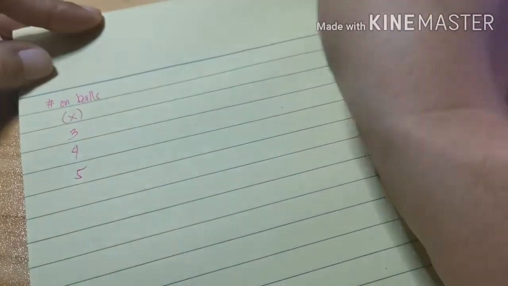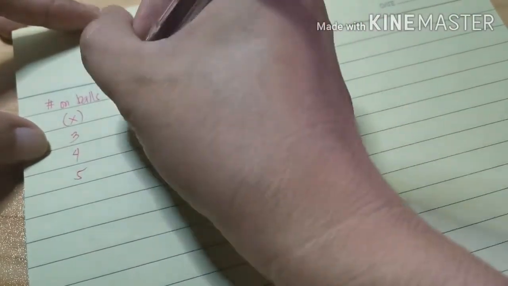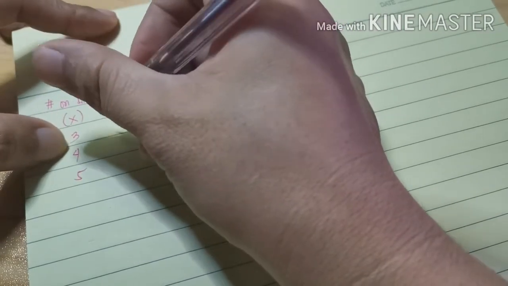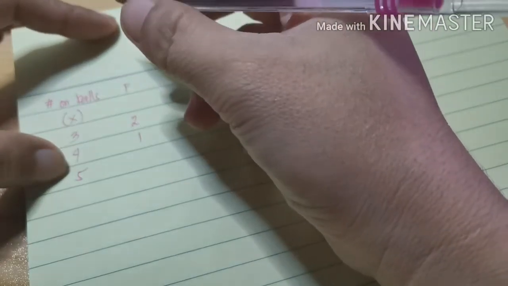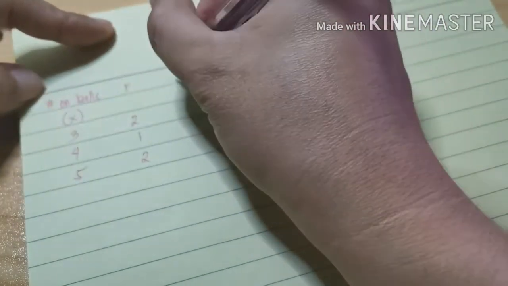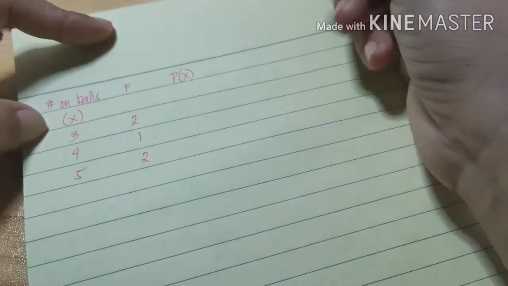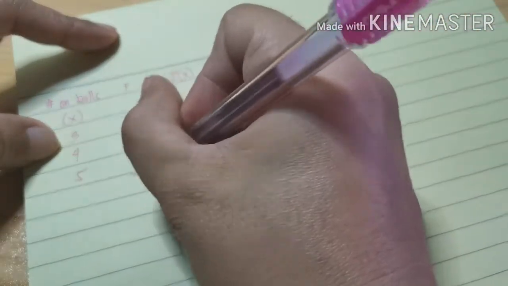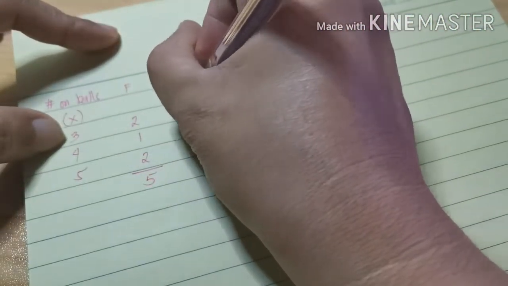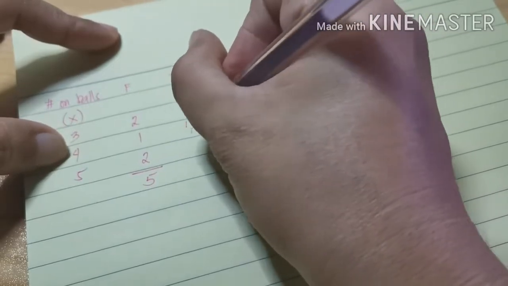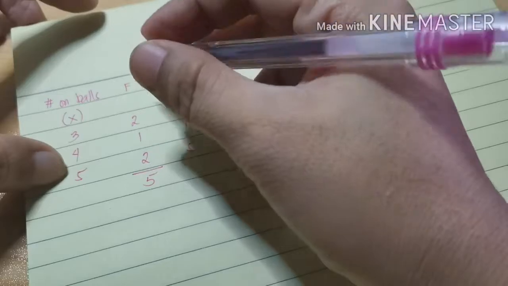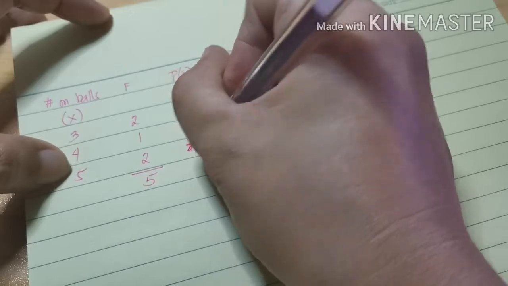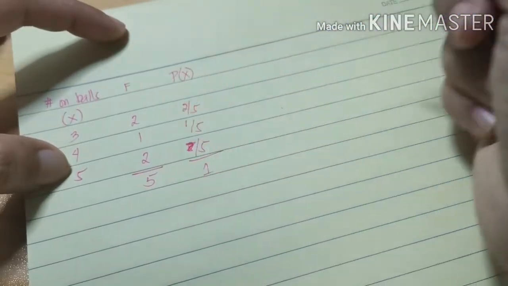Okay, and then tignan natin muna yung frequency niya. Yung frequency ng tatlo ay may number 3, dalawa daw. Yung balls na may number 4 ay isa, and then yung balls na may number 5 ay dalawa din. So with this data, we can be able to get the probability. Okay, so equals 5 ito. So yung number 3 ay 2 over 5. Yung may number 4 naman ay 1 over 5. At yung may number 5 ay 2 over 5. Ayan. So the total of it is equal to 1.